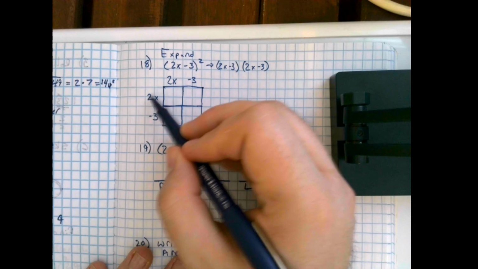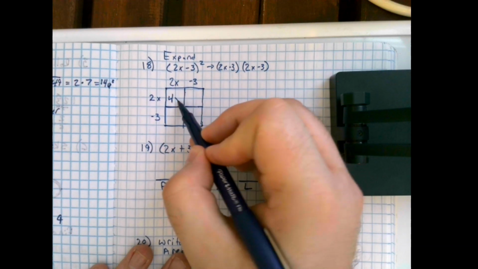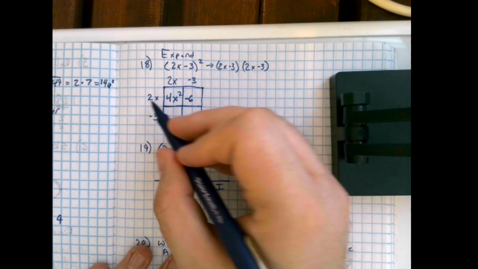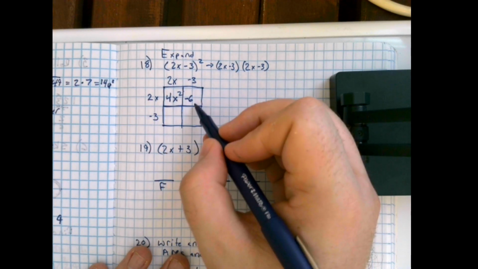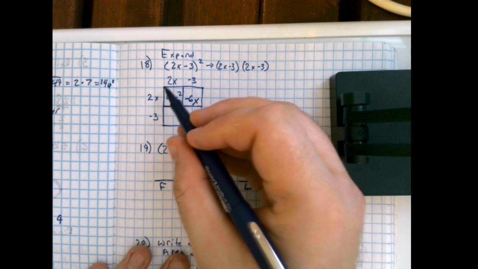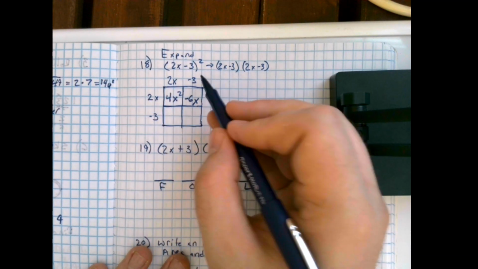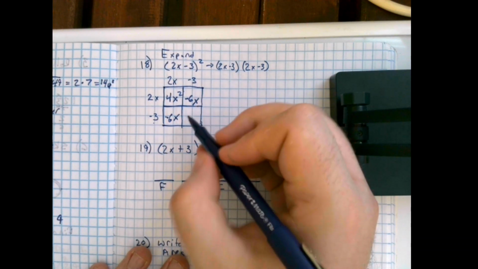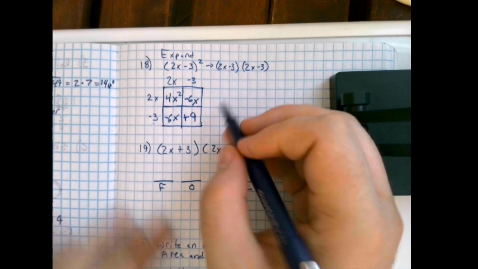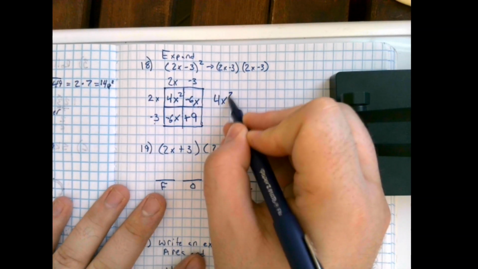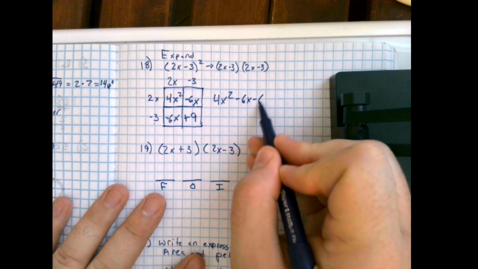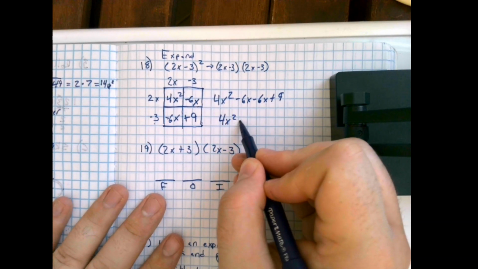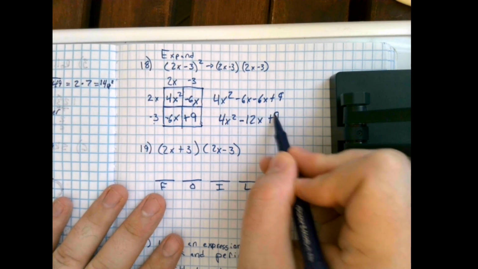Now 2x times 2x, 2 times 2 is 4. X times x is x squared. Negative 3 times 2x is negative 6, because negative 3 times 2 is negative 6, and there's no other x's, so it's just x. Now, negative 3 times 2x is going to be the same, so it's going to be negative 6x. Negative 3 times negative 3 is going to be positive 9. Now, that's going to give us 4x squared minus 6x minus 6x plus 9. That's going to simplify down to 4x squared minus 12x plus 9.